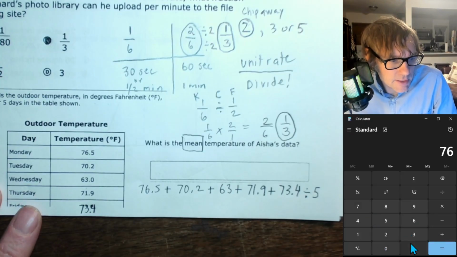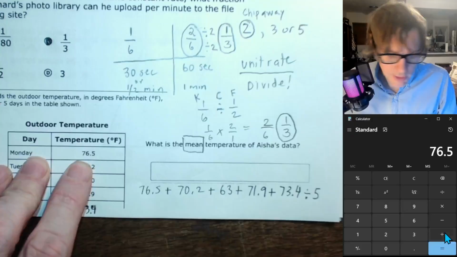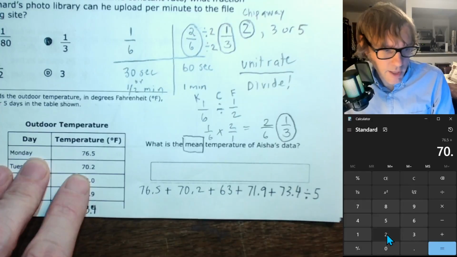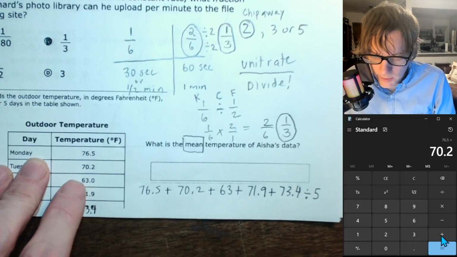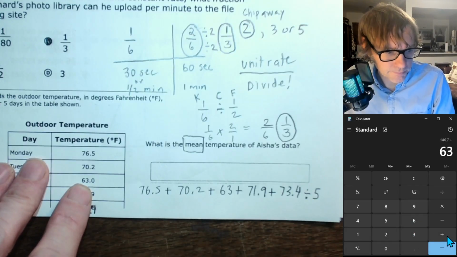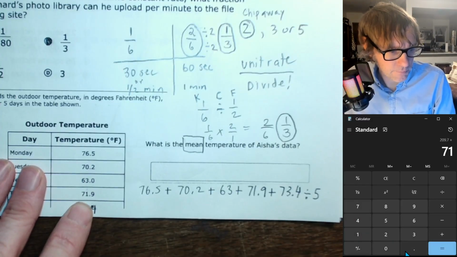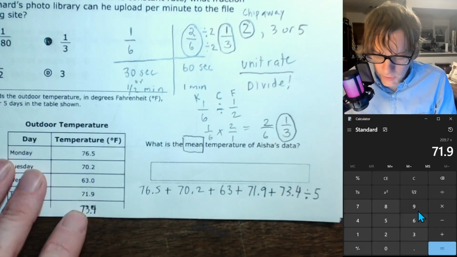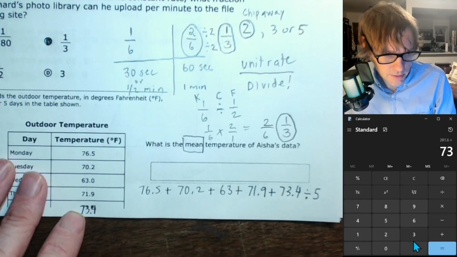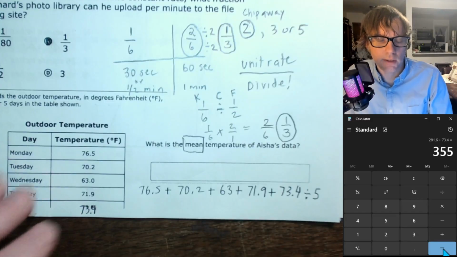I've got 76.5 plus 70.2. Everybody go ahead and type this in your calculator at the same time, like I'm doing, plus 63 plus 71.9 plus 73.4. All right, now hit equals. You don't want to confuse your calculator.